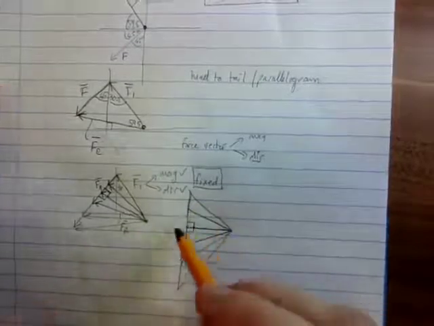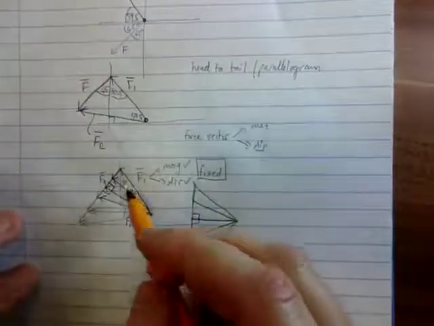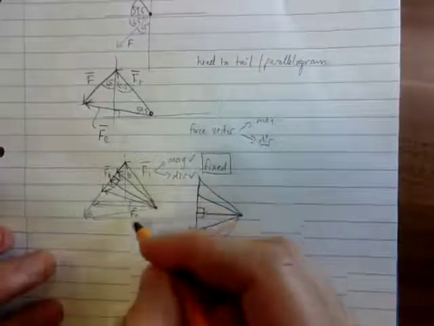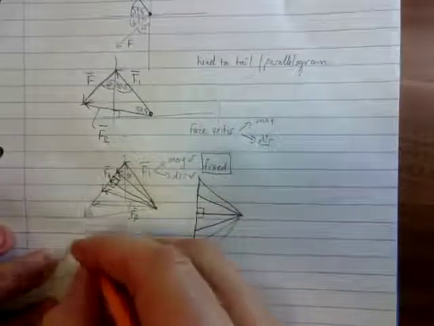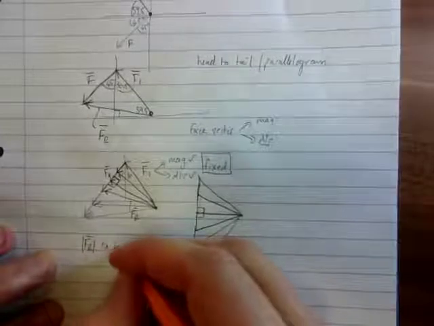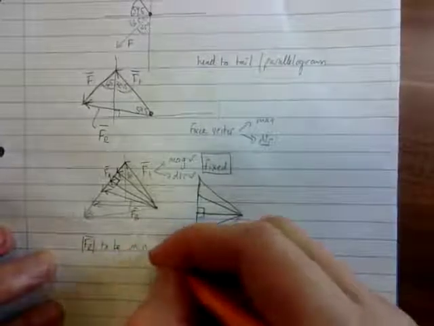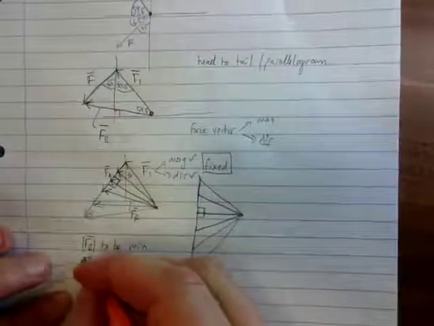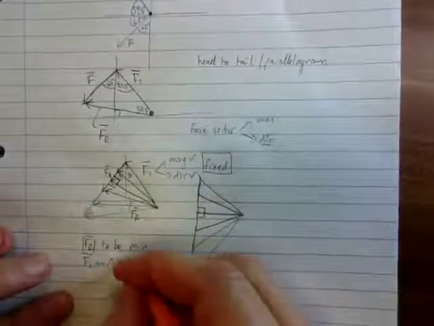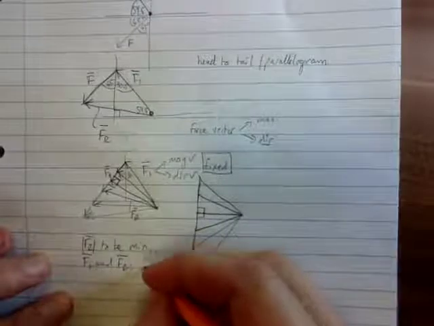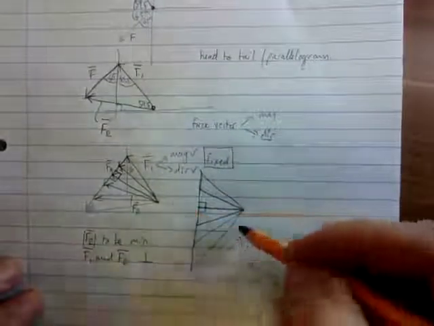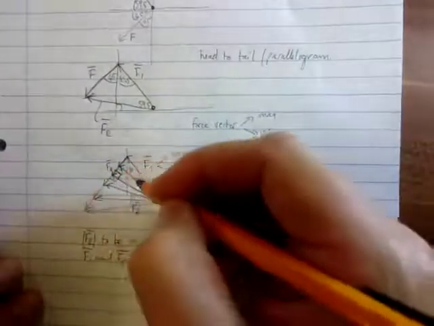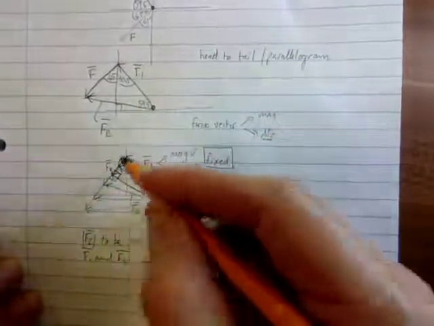So based on this graphical method, we can see that for the magnitude of FR to be minimum, these vectors F1 and FR must be perpendicular. There's FR and there's F1. They have to be perpendicular to each other.